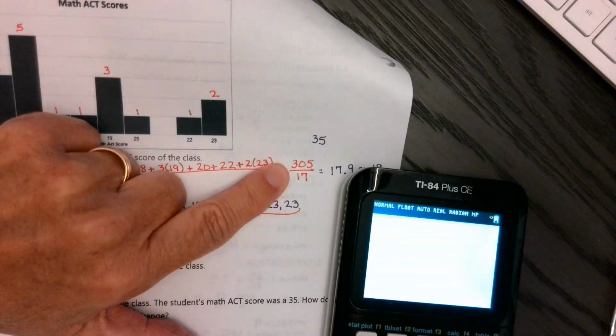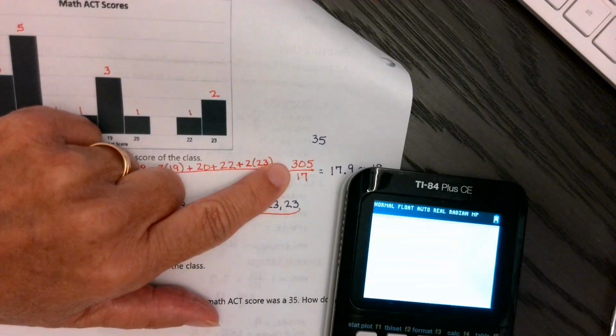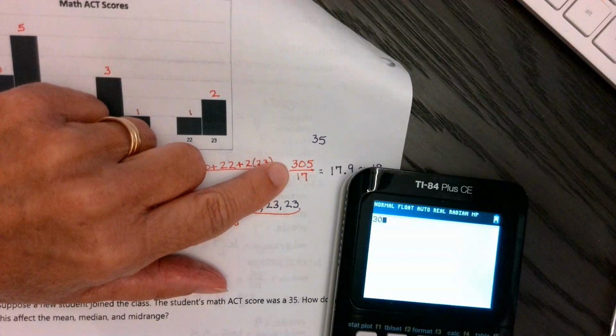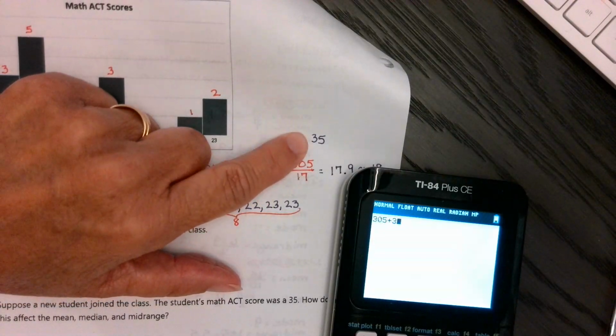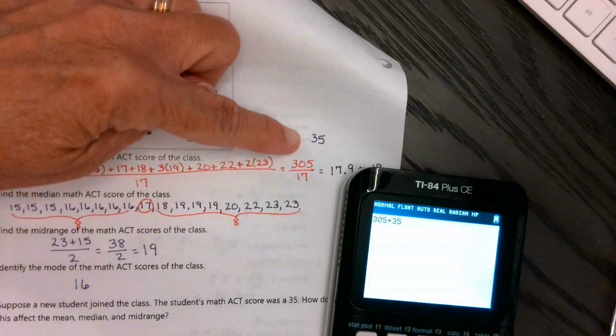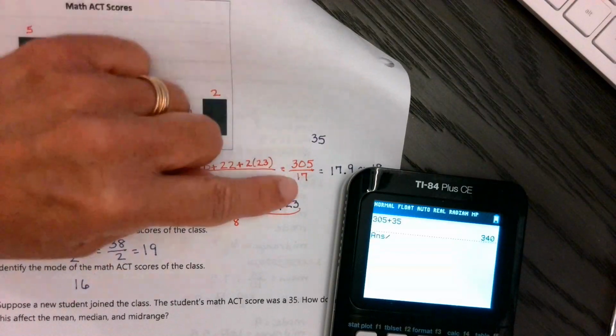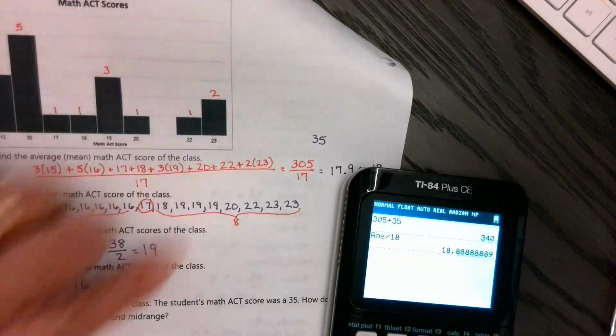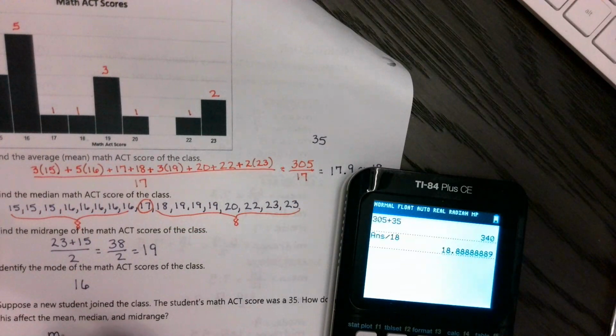It may not change a whole lot because there's 18 people. So now 305 plus a 35 divided by now 18 people. So now the mean went up 1 point, so approximately up to a 19. Okay.